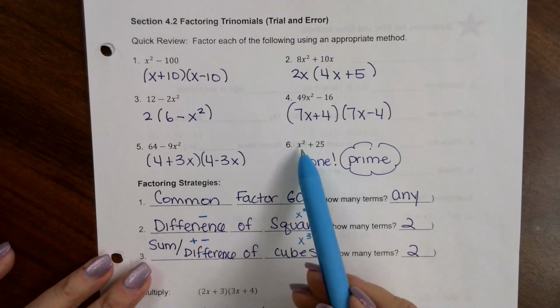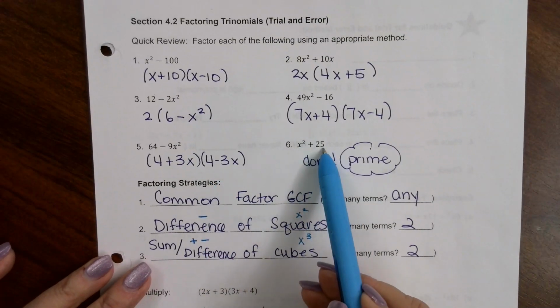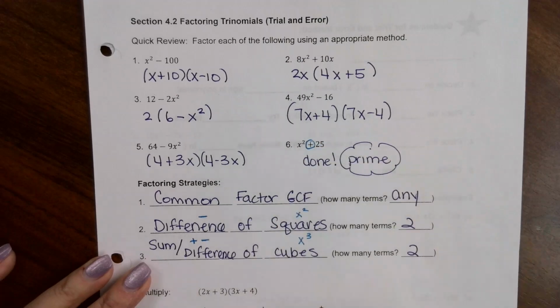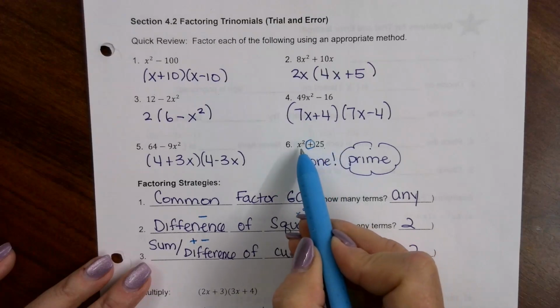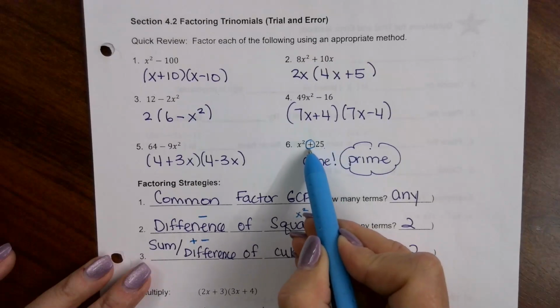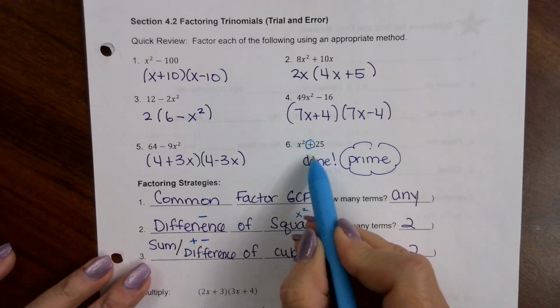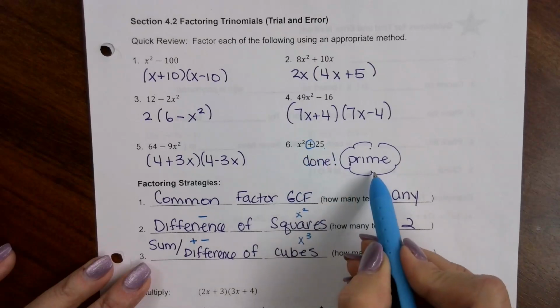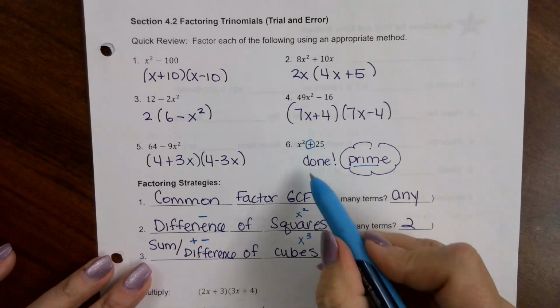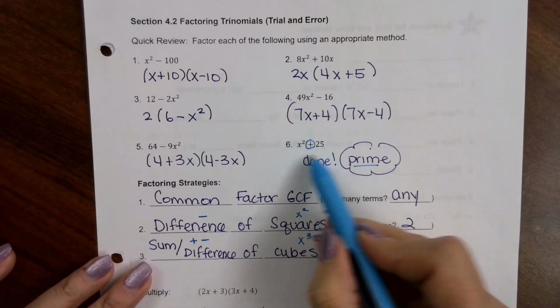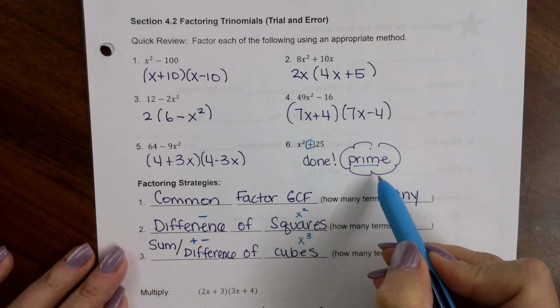Now, this is a perfect square, and this is a perfect square, but this is not subtraction. So I can't pull out a GCF, and I can't do square root of both of these because it's addition. So I'm done. This is not factorable. When it's not factorable, we call it prime. This is something that I can't take a GCF out of. I can't factor it, so I'm all done. So we would say this is prime.